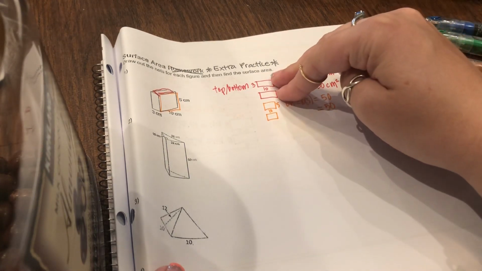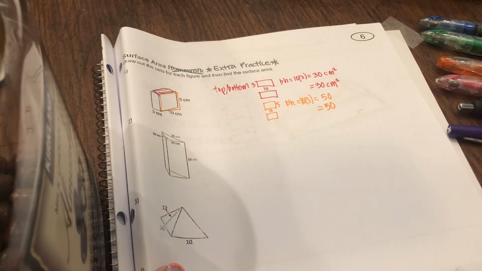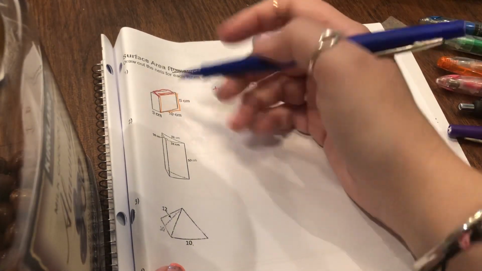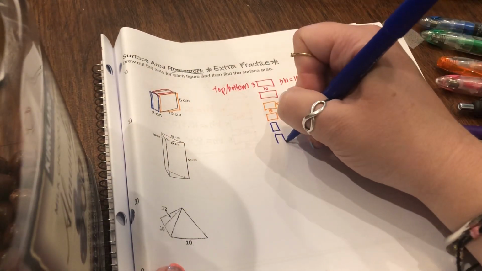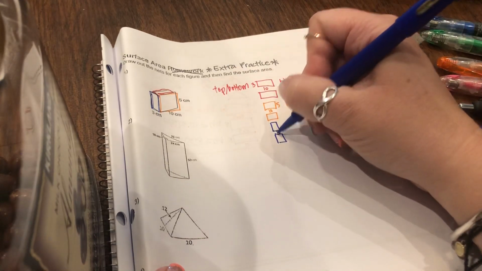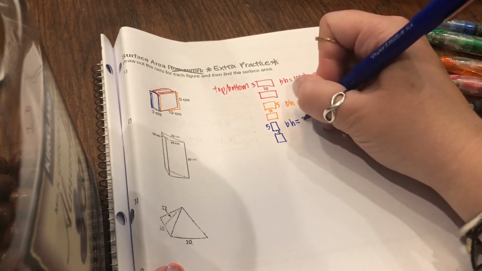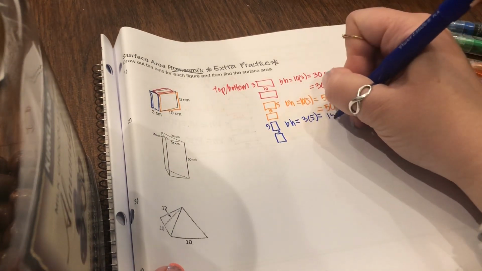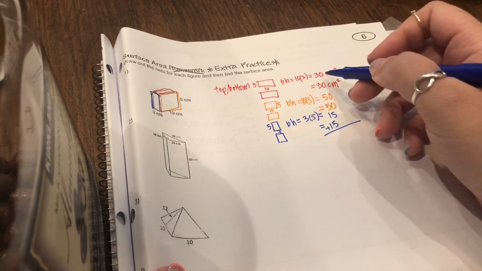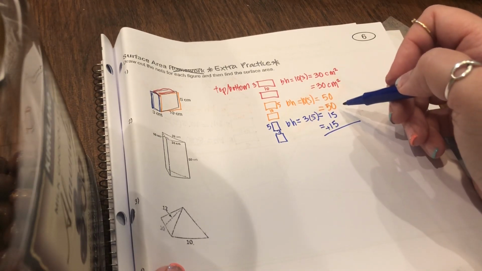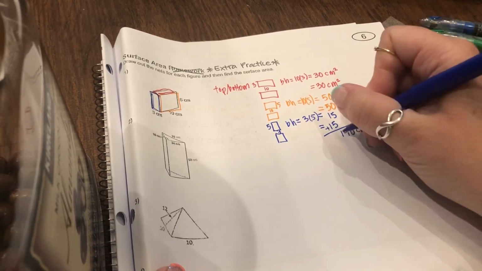So here's your top and bottom, and it has 4 sides, so you know that there should be 4 more rectangles coming off of it. There's 2. Where are my last 2? Well, we found the top and bottom, the front and back. We missed the left and right side. This is 3. And then this is the same as this, so 3 by 5. And that's base times height, which is 3 times 5. 3 times 5 is 15. Okay. Go ahead and add all those together, and you get 60 plus 100 plus 30, which is 190, and your unit was centimeters squared.